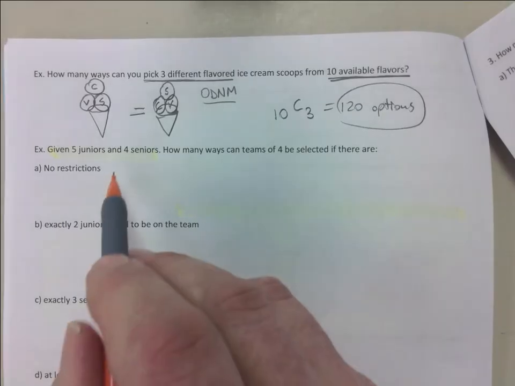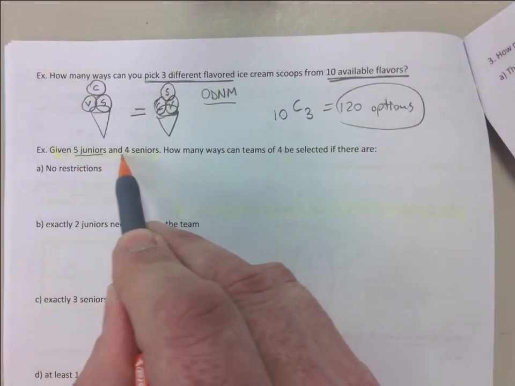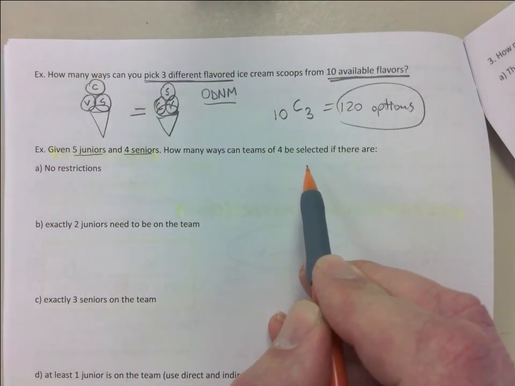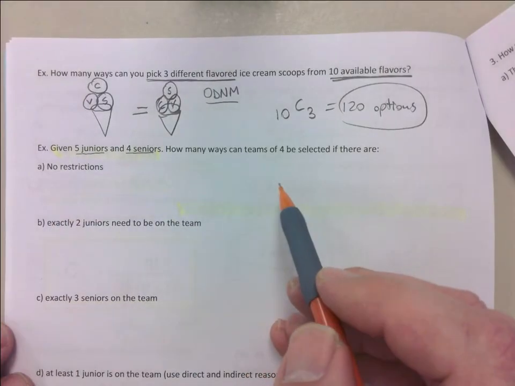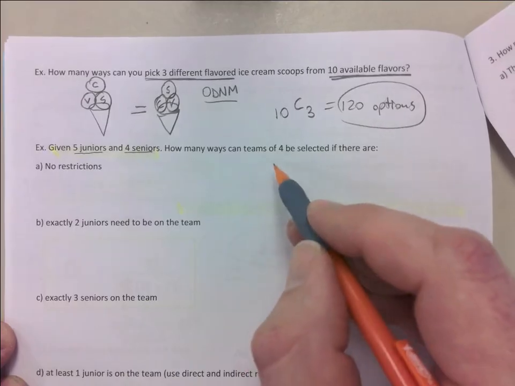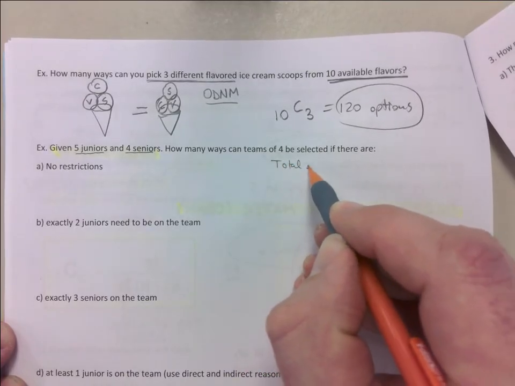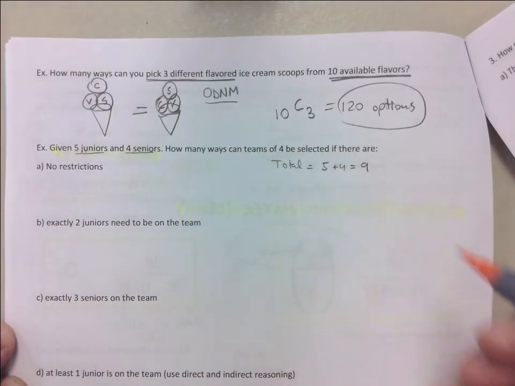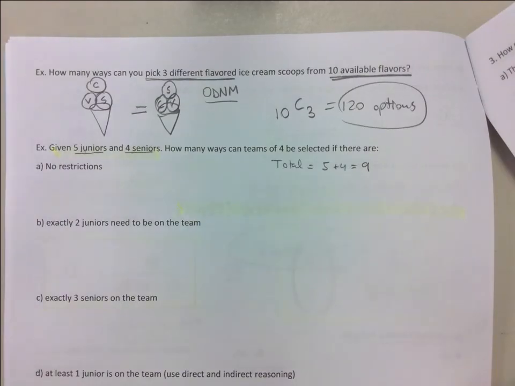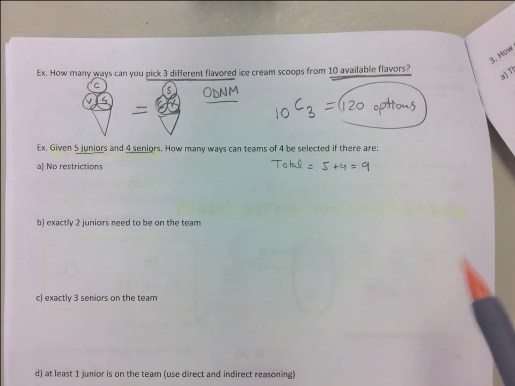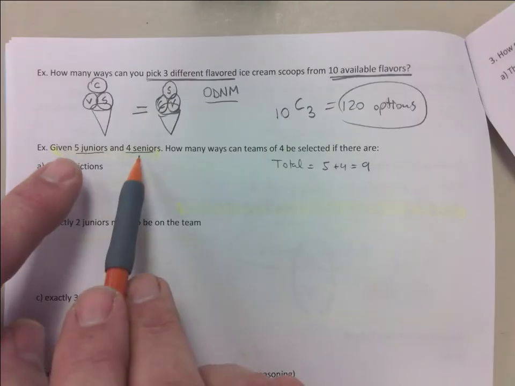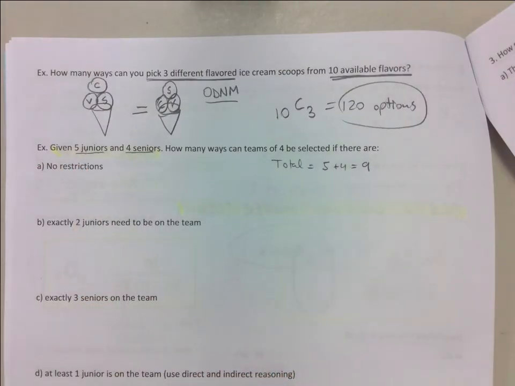Given 5 juniors and 4 seniors, how many ways can a team of 4 be selected if there are no restrictions? What's our total here? Total is 5 and 4, right? So I need you to understand that you need to be comfortable with total, and you also need to be comfortable with distinct smaller groups that appear within the problem.